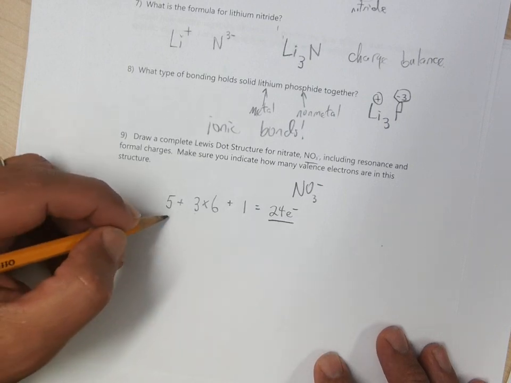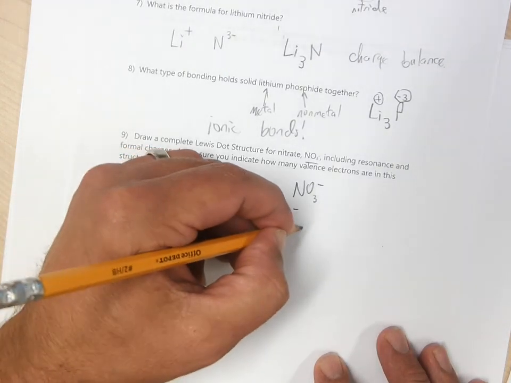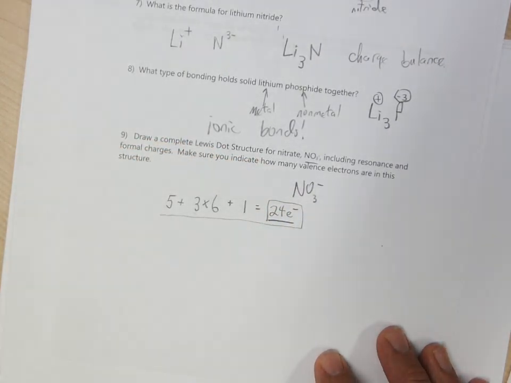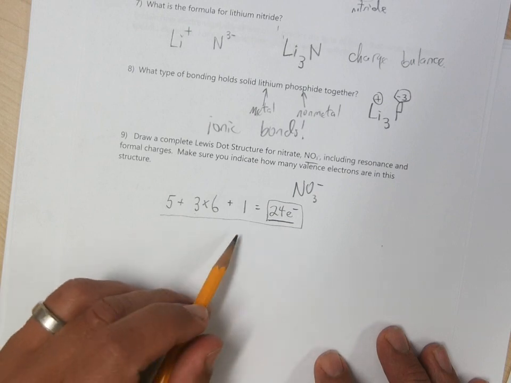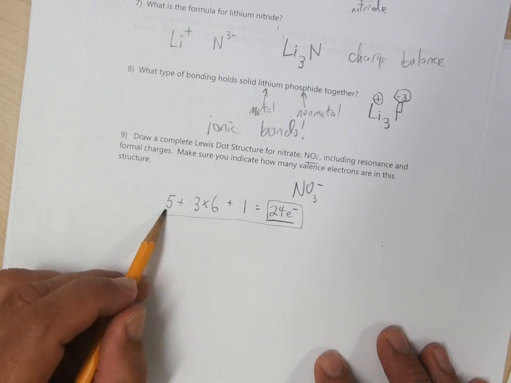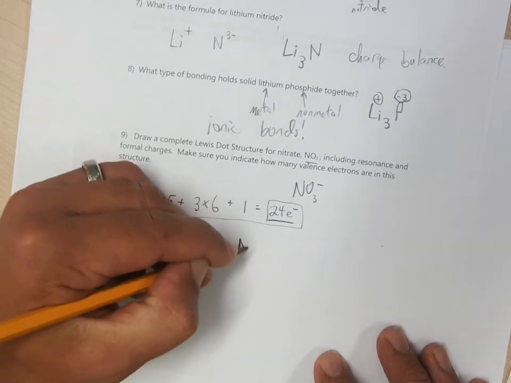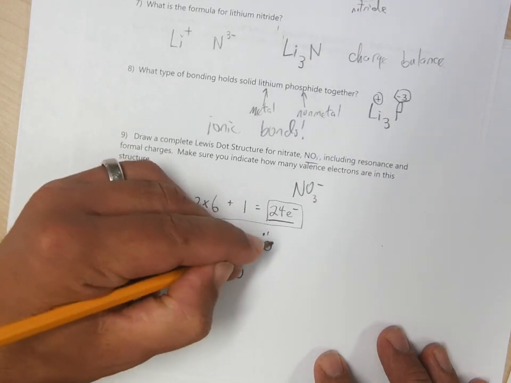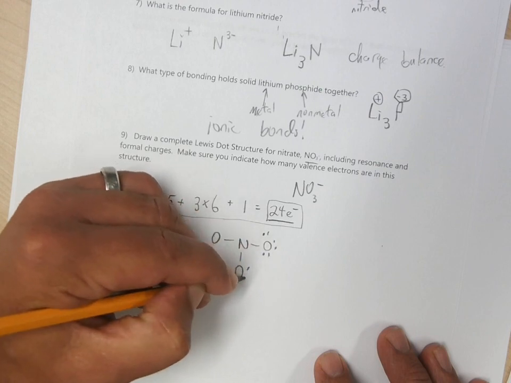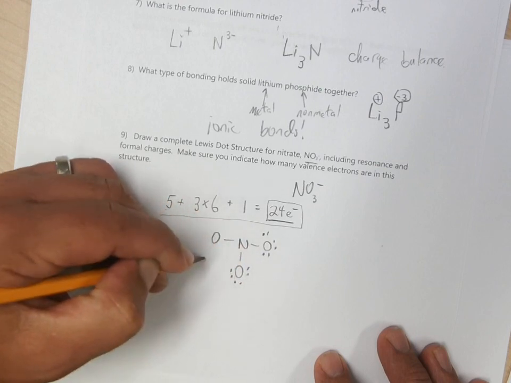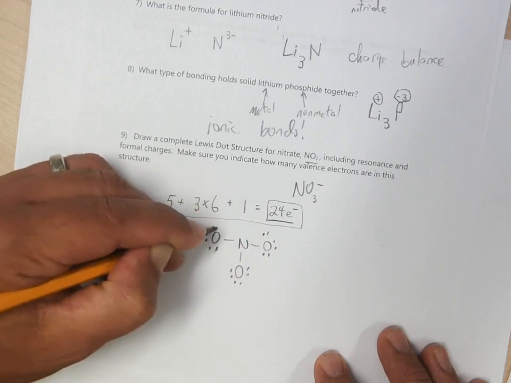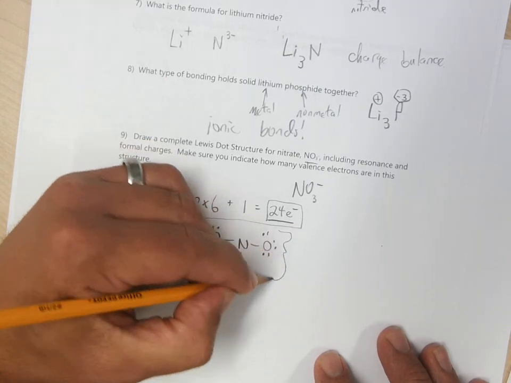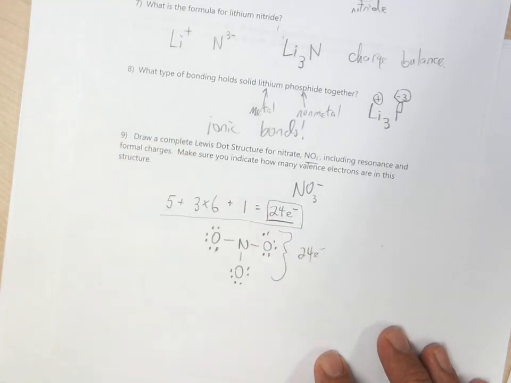So the first step, we want to know how many valence electrons are in the structure. We get 24 electrons from the negative charge, the 3 oxygens and the nitrogen. We connect the atoms with single bonds and fill the octets. And that uses all 24 electrons.